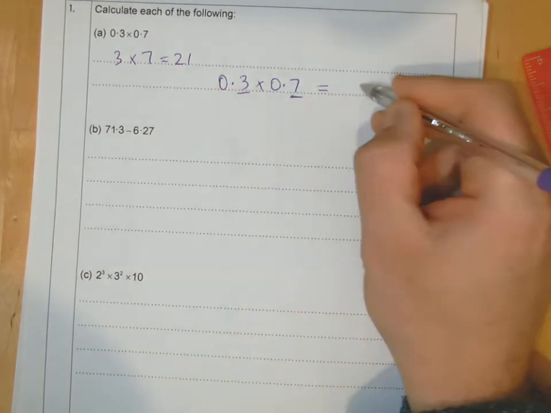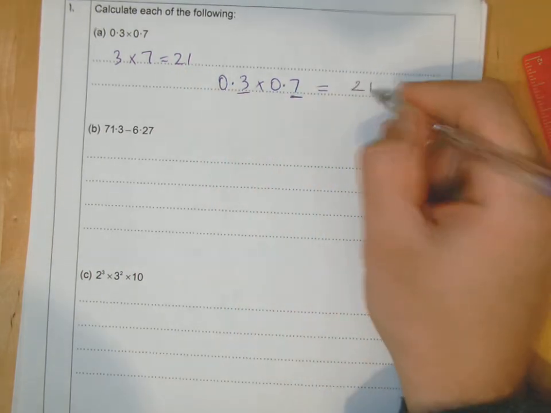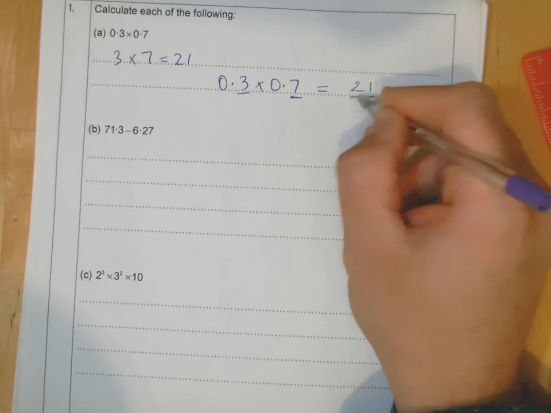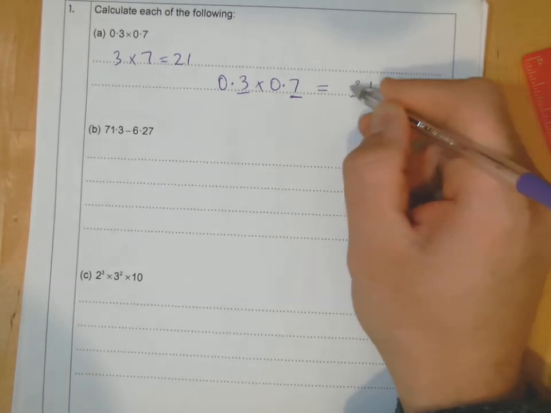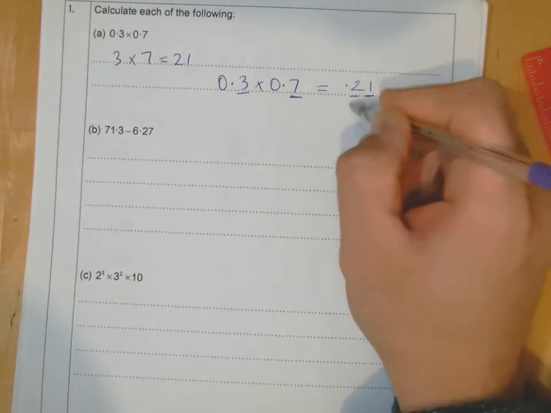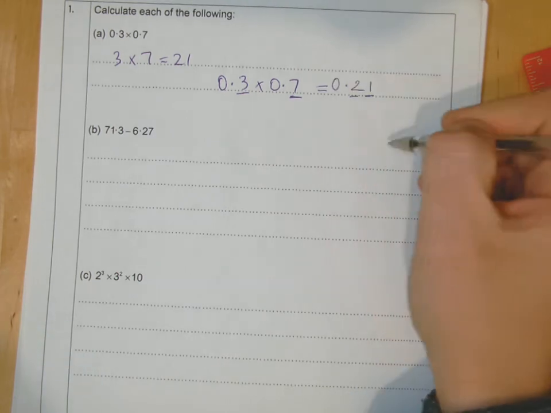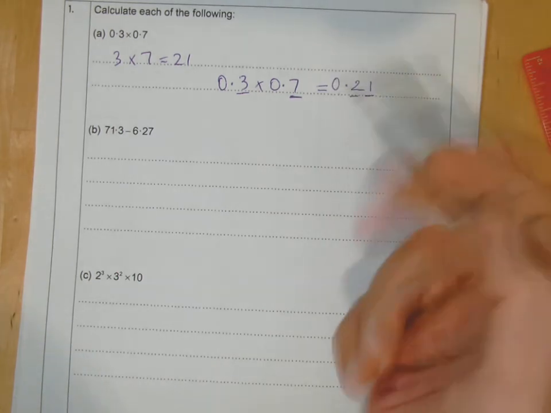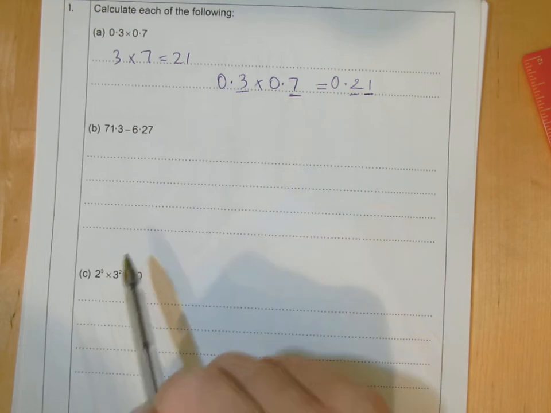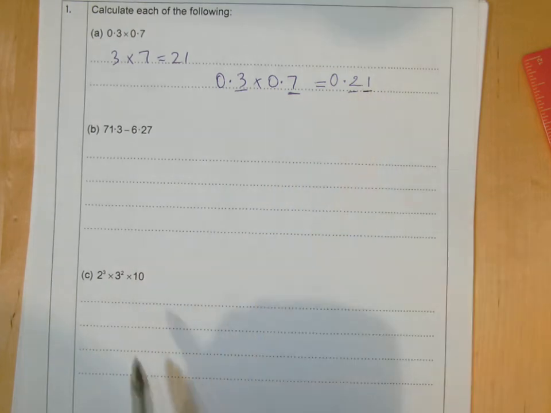So the fact now you worked out 21, there's got to be 2 decimal places. The 2 and the 1 will represent the 2 decimal places. So you put the point then in front of that 2. So your answer is 0.21. And just check then. Look, I got 2 decimal places here, so I'm going to have 2 in my answer.